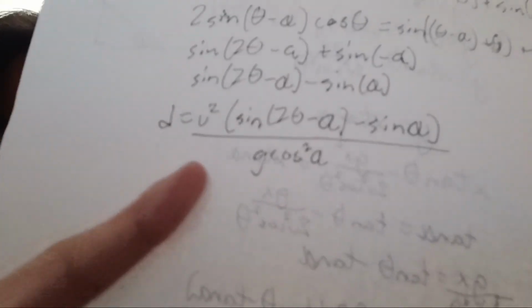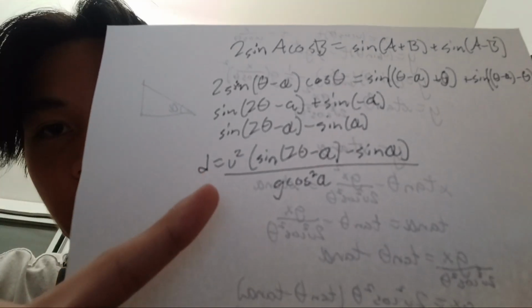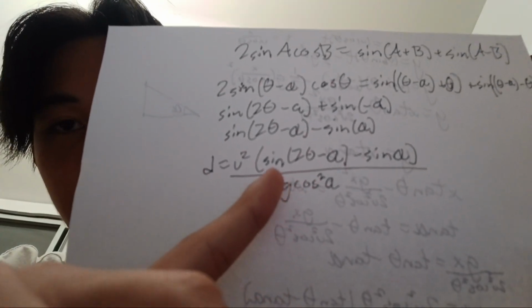Let me just check over. Yeah, like this. Right. And then let's see. From there, D is at its maximum when this is 1, because the bounds of the sine function are from -1 to 1.